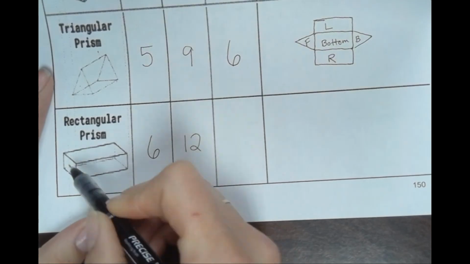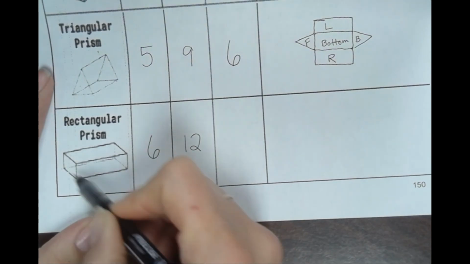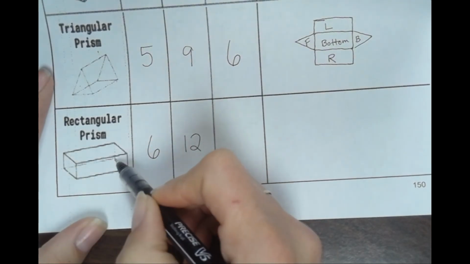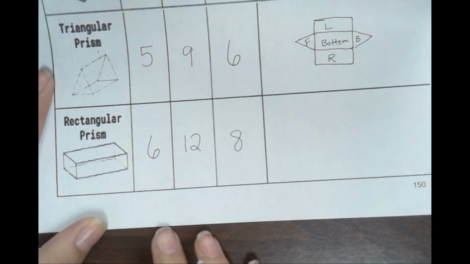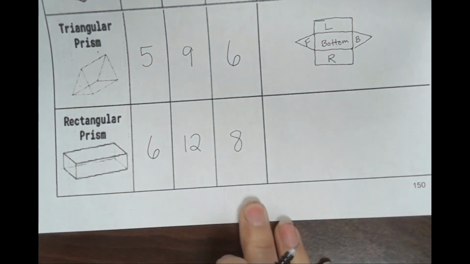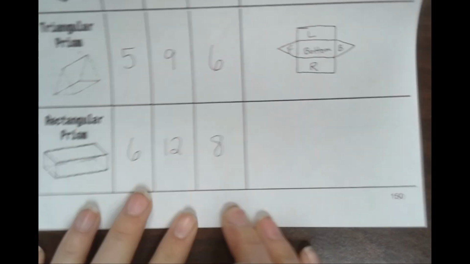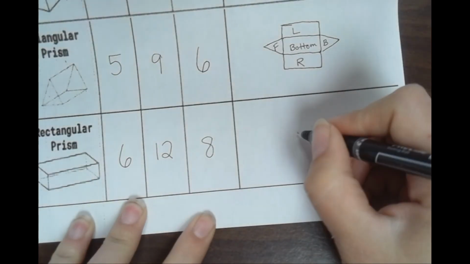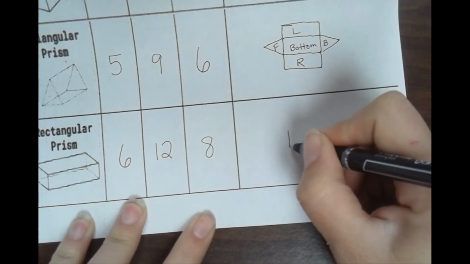And how many vertices? 1, 2, 3, 4, 5, 6, 7, 8. 8 vertices on this. Okay, if I'm going to draw a net for this, then that means I want my bottom, which looks like a wider rectangle.